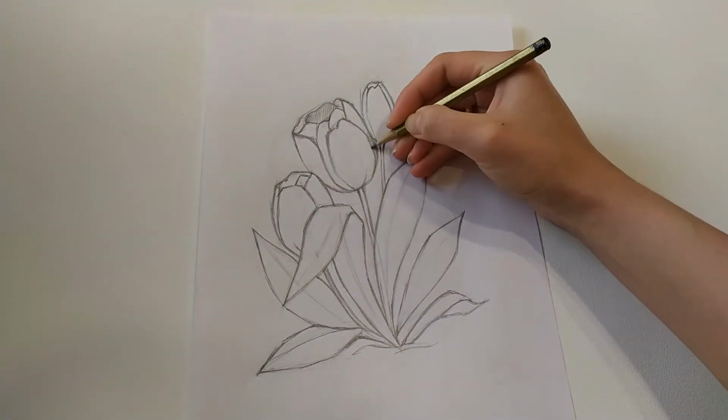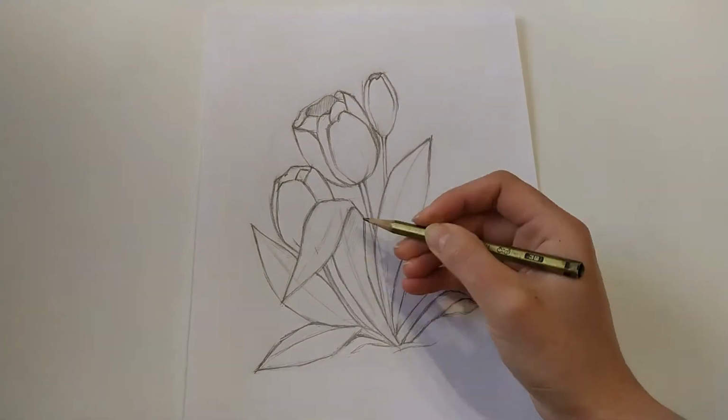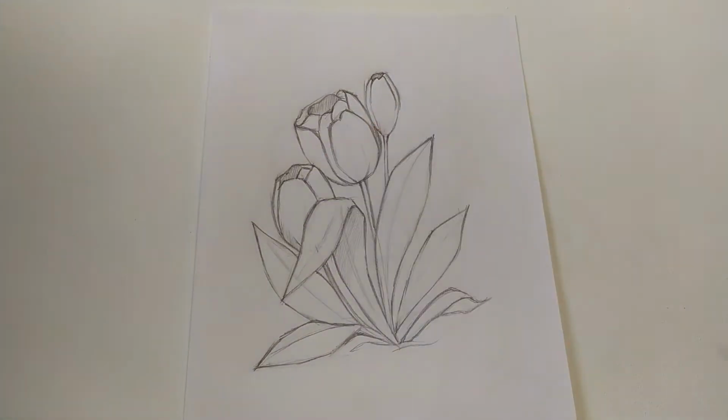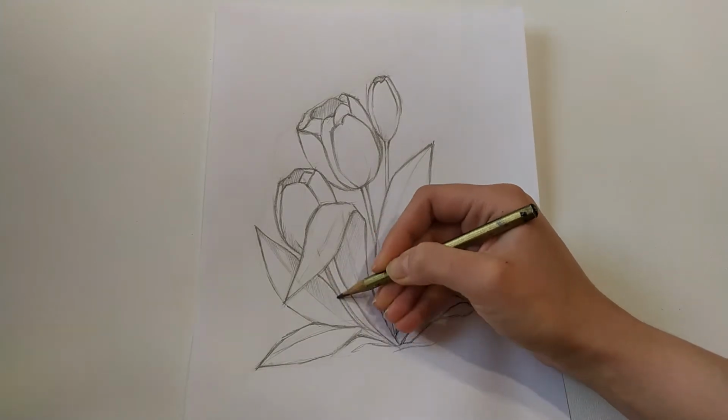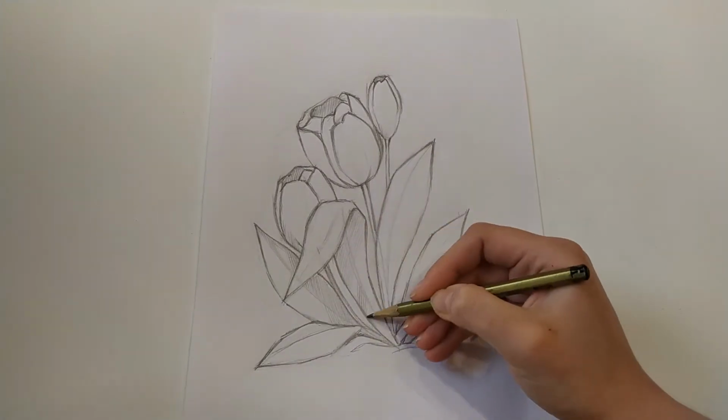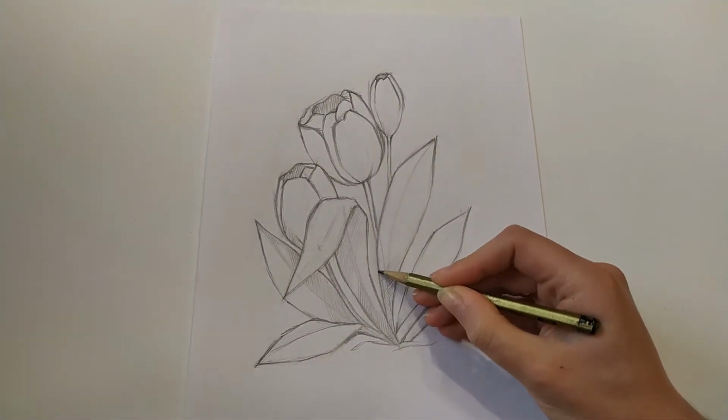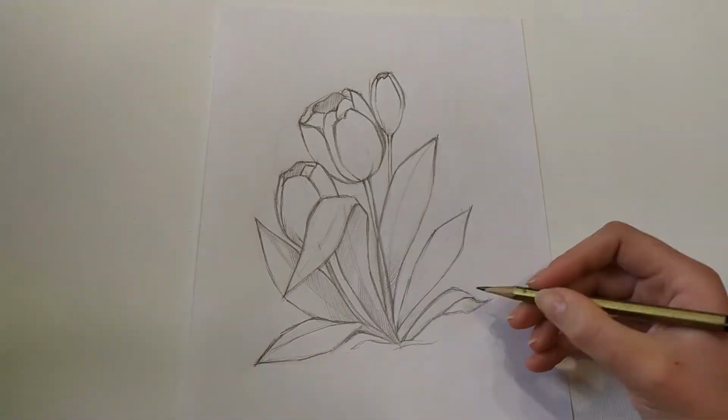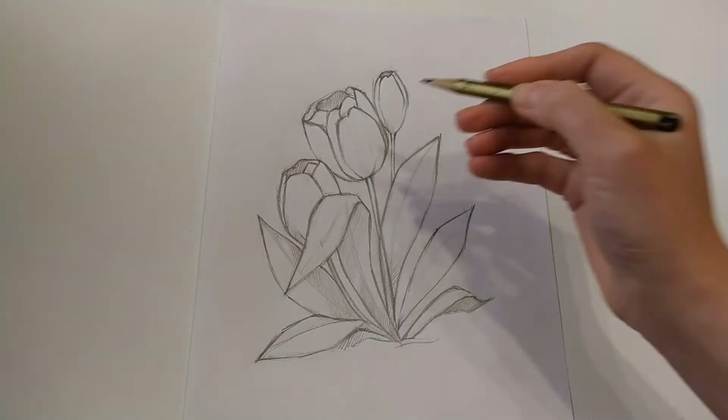With light shading in the direction of the shape of the details of the nature, we work out the shadow parts of the composition, revealing the volume of tulip buds. We draw the surface of the ground. We are actively working on the foreground, thereby solving the airspace in the composition.